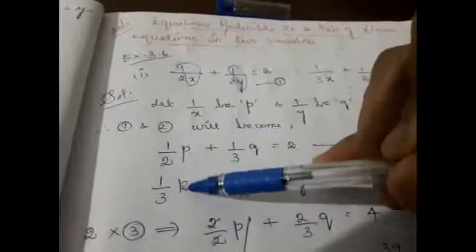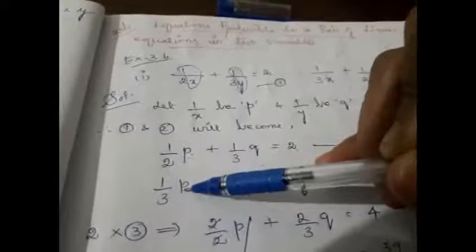The same thing we are going to adopt here, right? Here I am going to fix the variable p. It is not necessary that you take p, you can take q also. But we know how to make it the same coefficient. Here the coefficient is 1 by 2 and here the coefficient is 1 by 3.